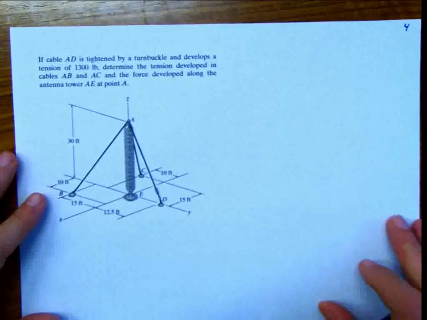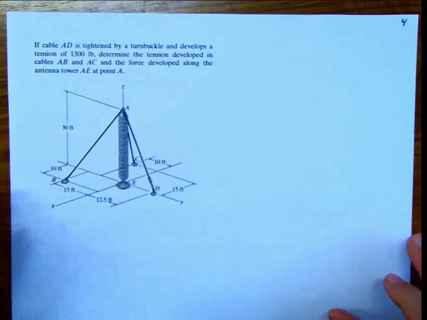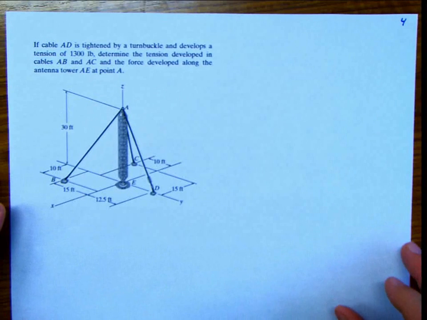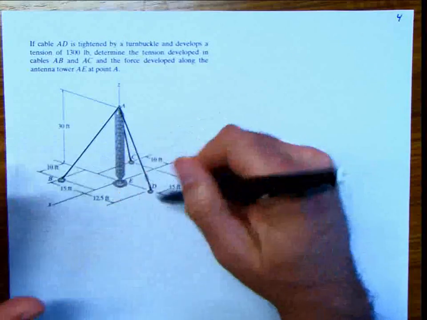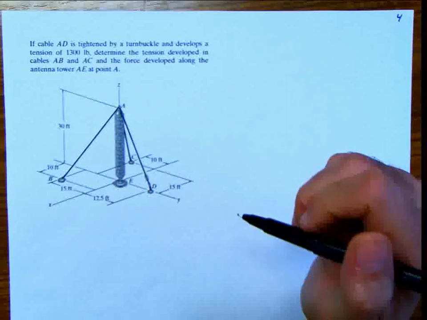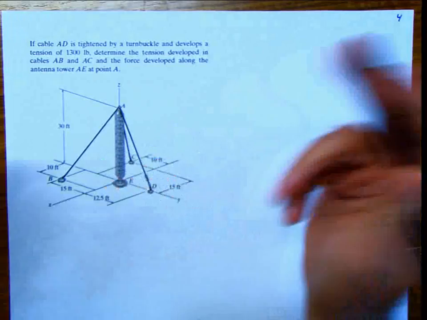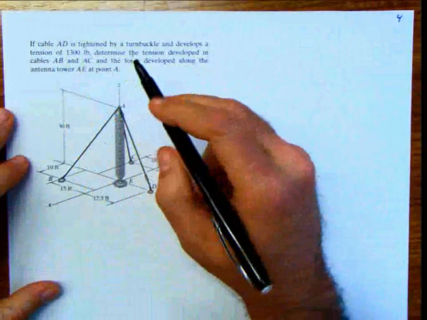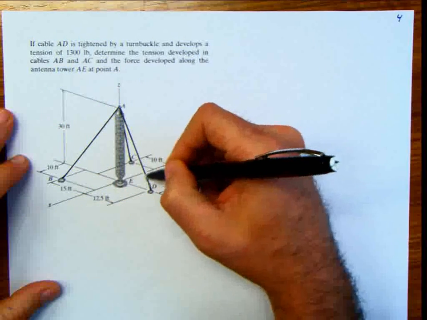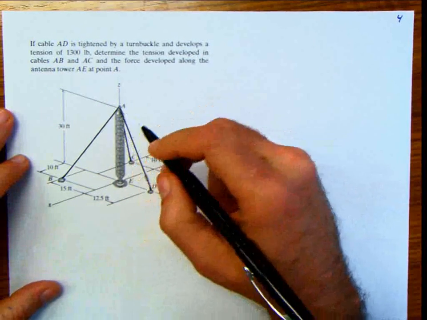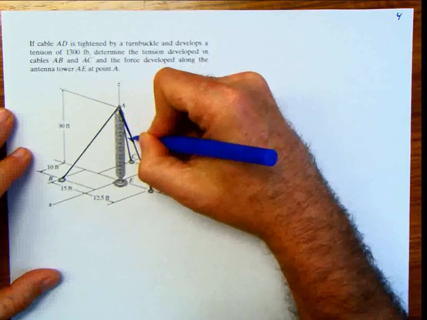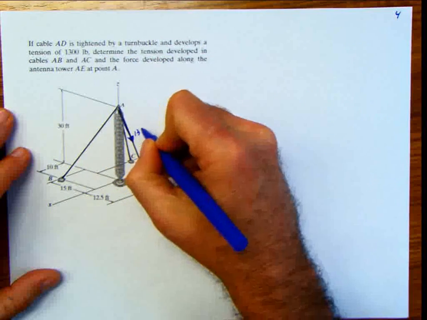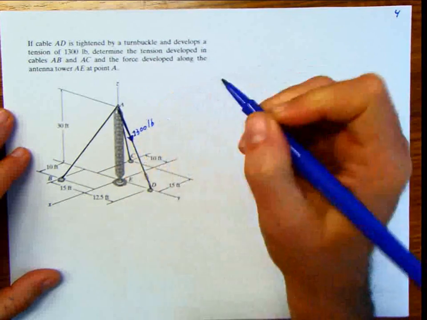Okay, the popular antenna. Why do I say the popular antenna? Because everyone that knows me is going to tell you, oh, study the antennas because that's going to be in the test. Maybe not. But I like the concept because it's a 3D problem, and you have to work with all the forces. The cable AD is tightened with a turnbuckle and develops a tension of 1300 Newton. First thing that you know, cable AD in this direction has a tension of 1300, let's say Newton.